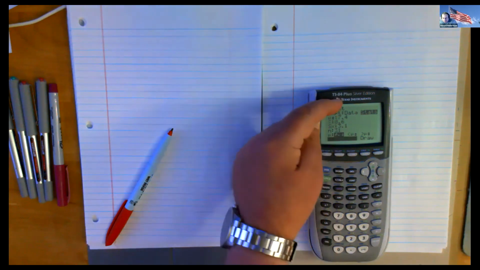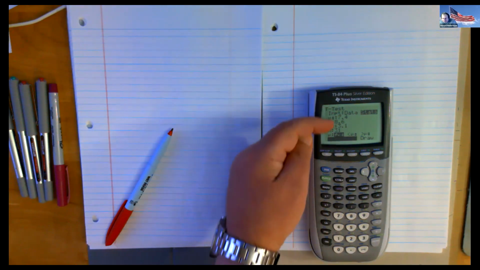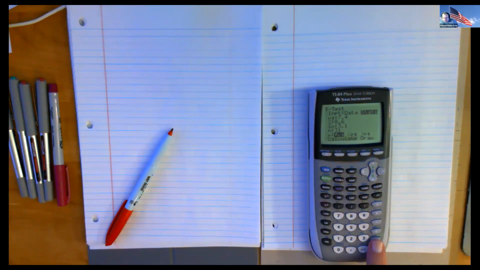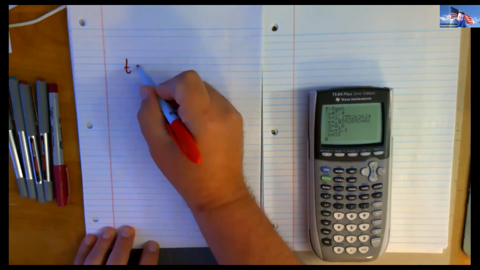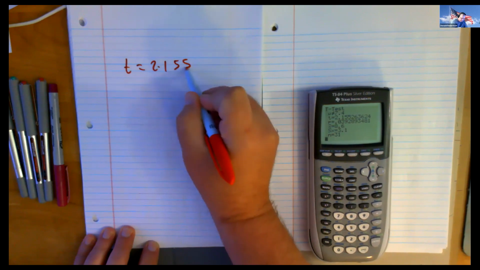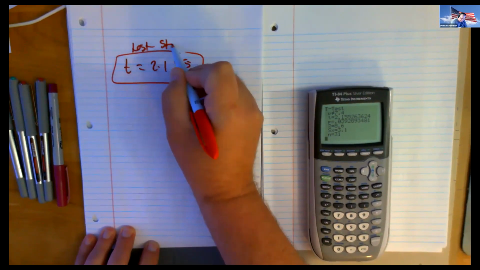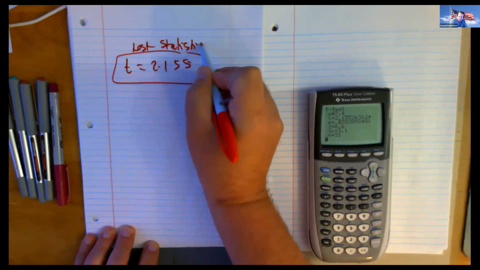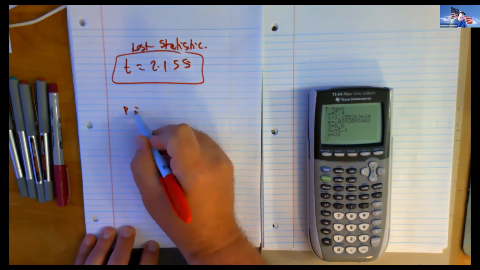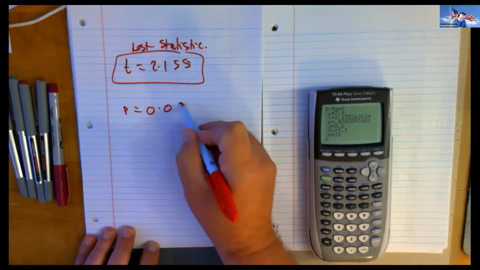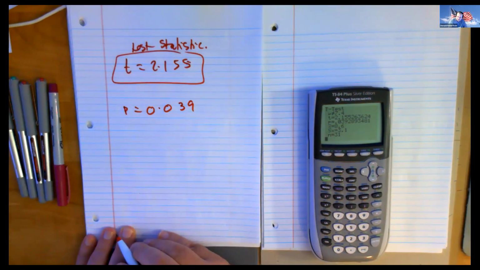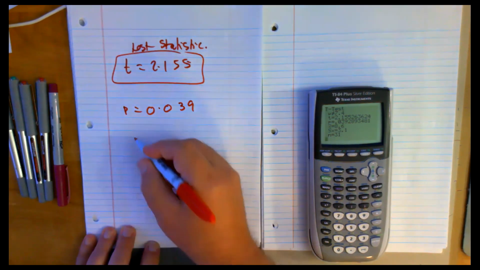So this is me going through a hypothesis test on the calculator, and now I'm going to hit calculate. And you see that there's a t equals 2.155. That's what they're calling the test statistic. And I have a p-value of 0.039 and so on. Okay, that makes more sense.